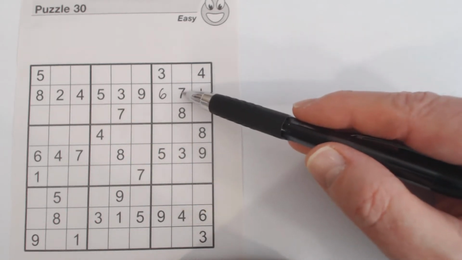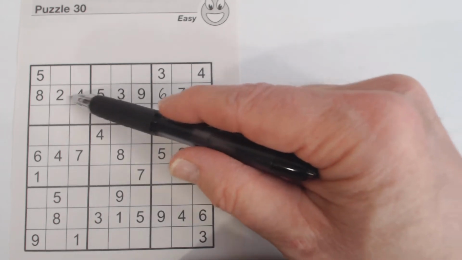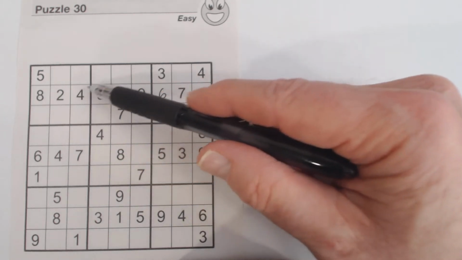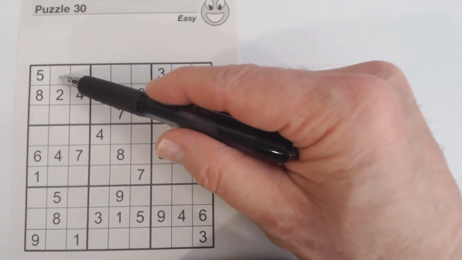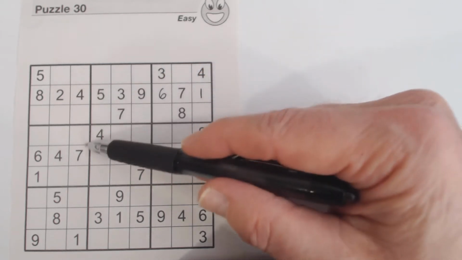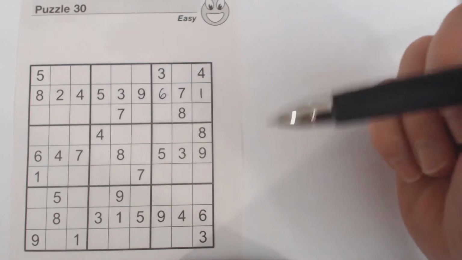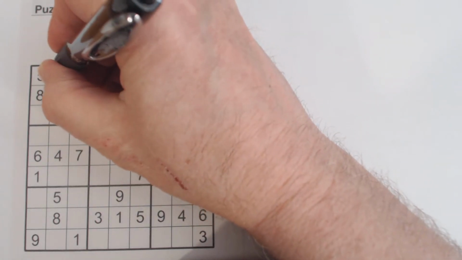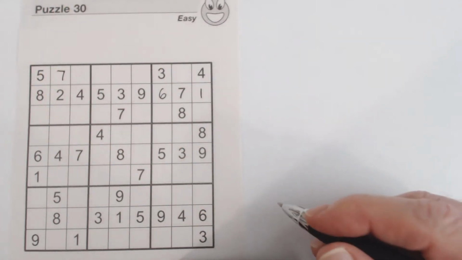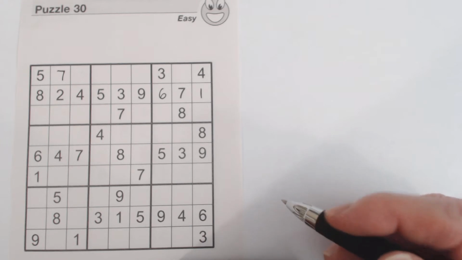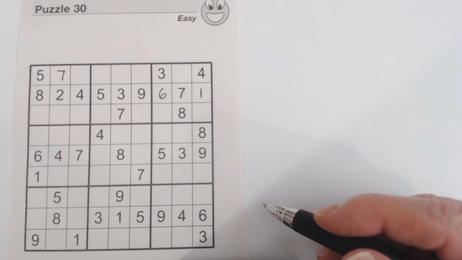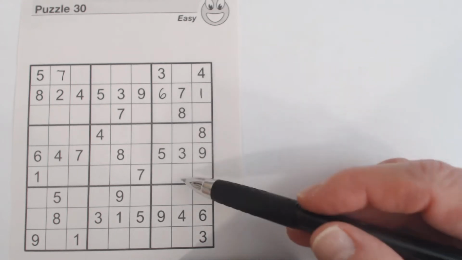That row's got a 7, and the other reason is there are no empty cells there. So we know the 7 has to go in one of these 2 places, and we've got a 7 right there, so we can fill that in. Okay, so that's solving sections, and we'll probably do some more of that.